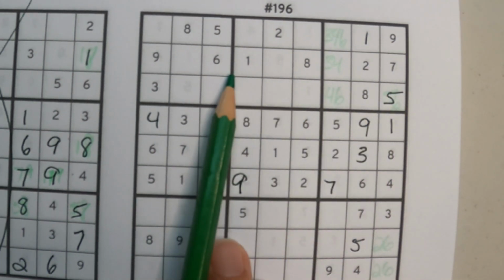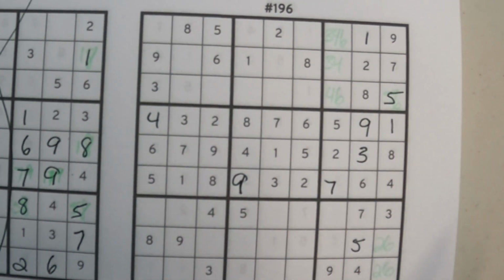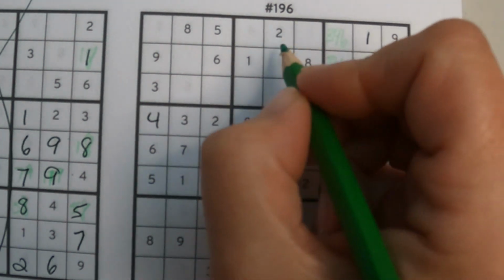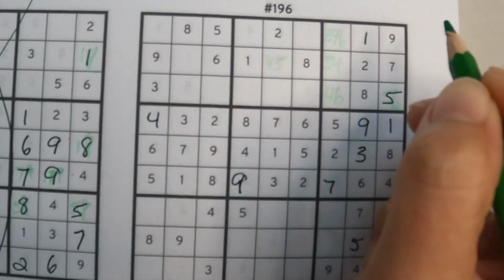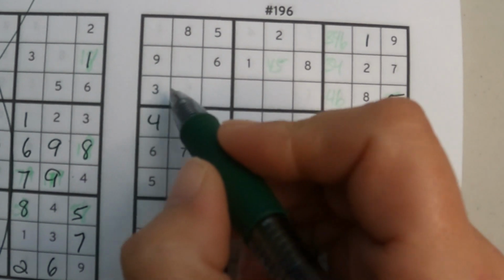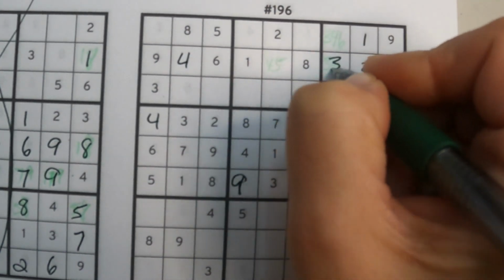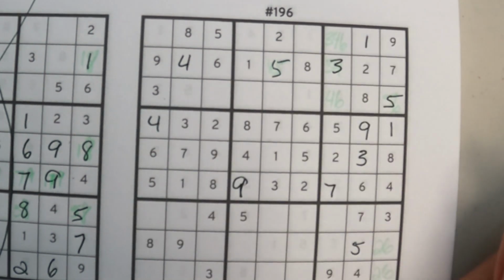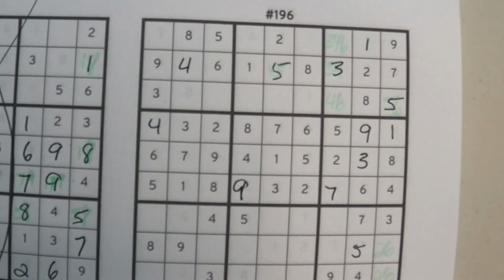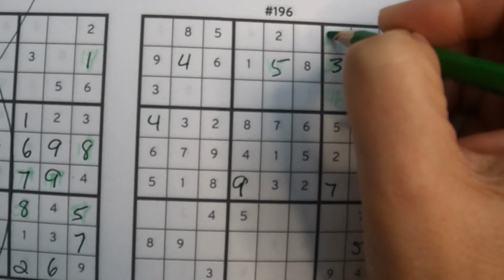For this row, we're missing 3, 4, and 5. We've got a 3 here, so 4, 5. But we've got a 3 and 5 here, so that makes this our 4. So this would be our 3 and our 5. And then we can get rid of this 3 up here.